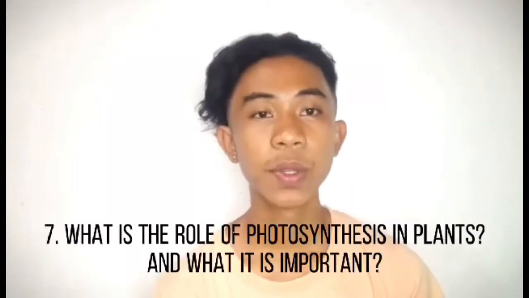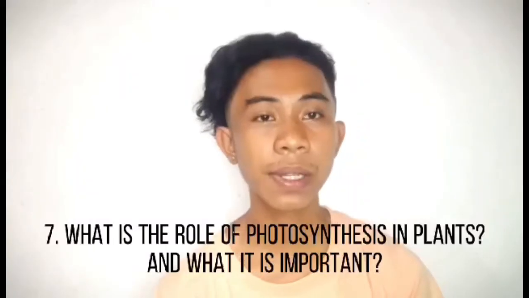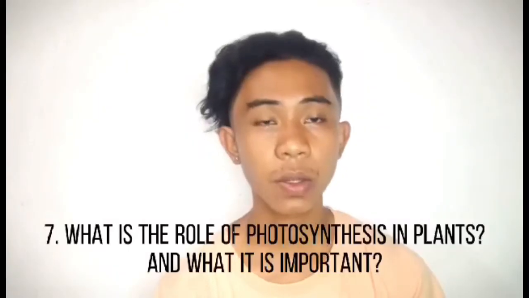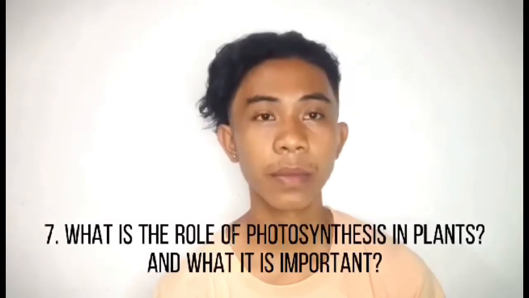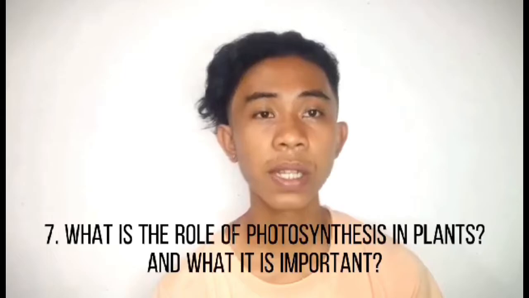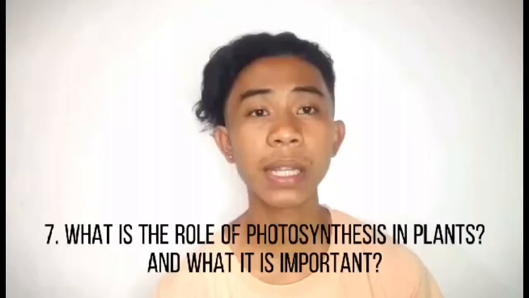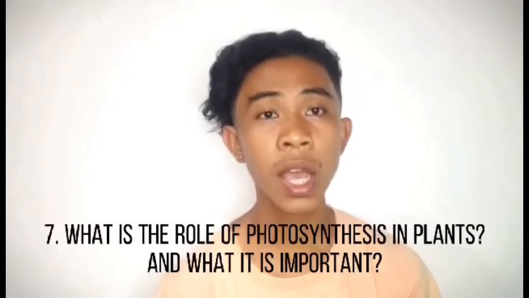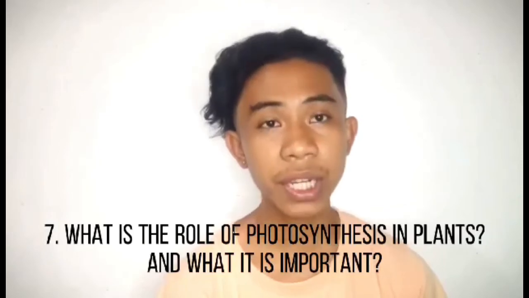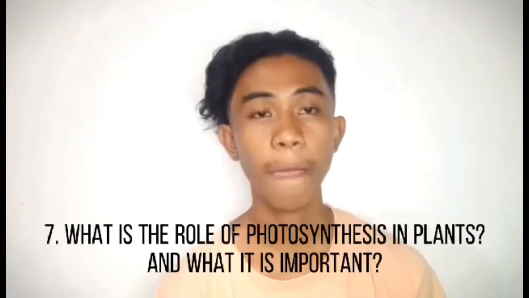These primary producers form the base of an ecosystem and fuel the next trophic levels. So photosynthesis is important to plants because it allows them to make glucose, which is needed to make energy and cellular structure. So that's all.